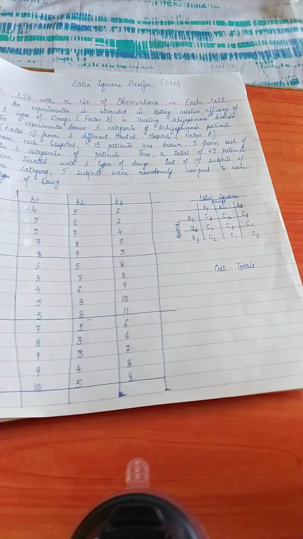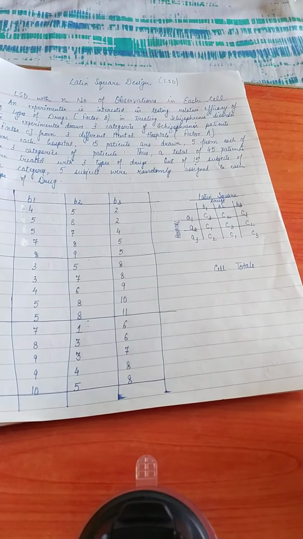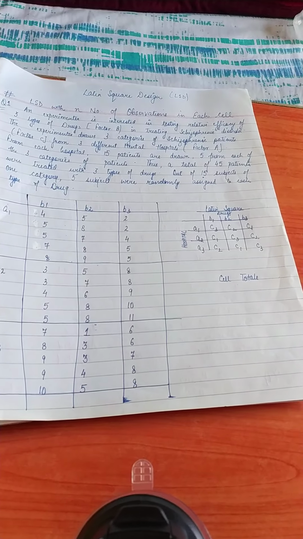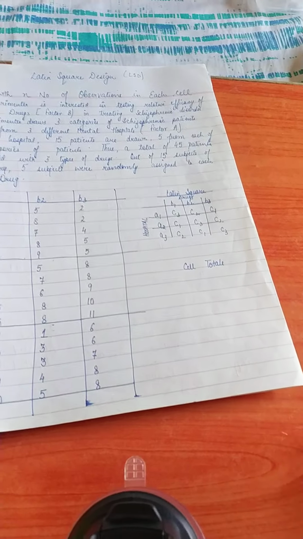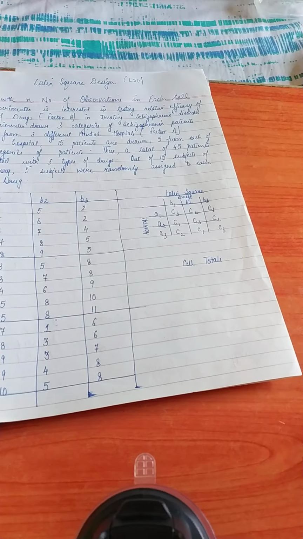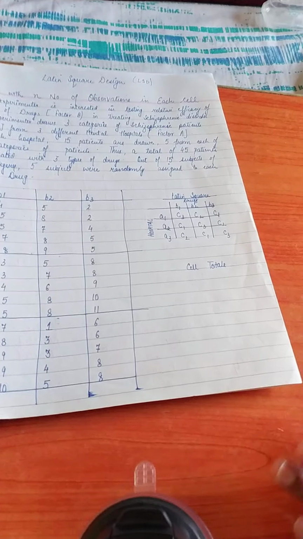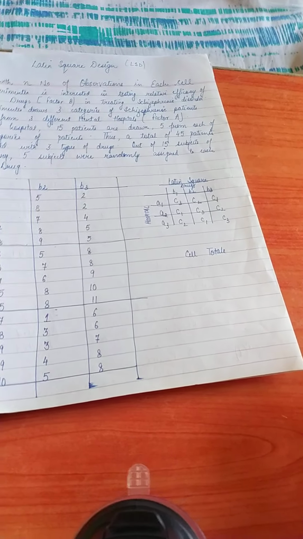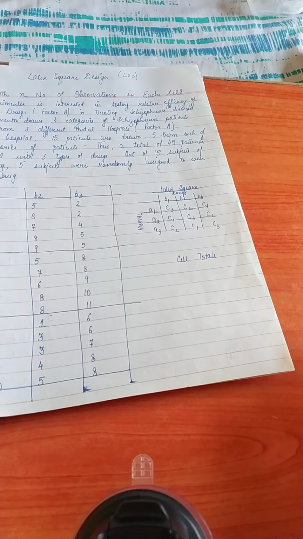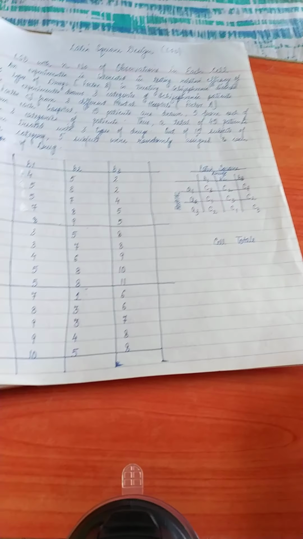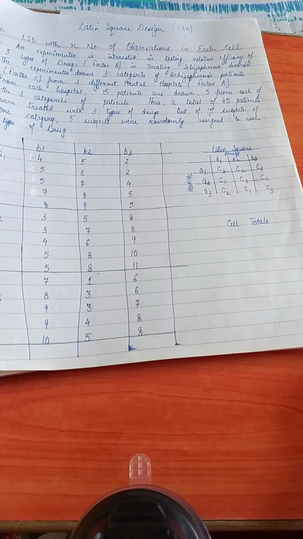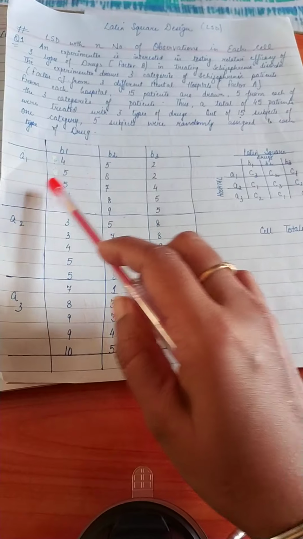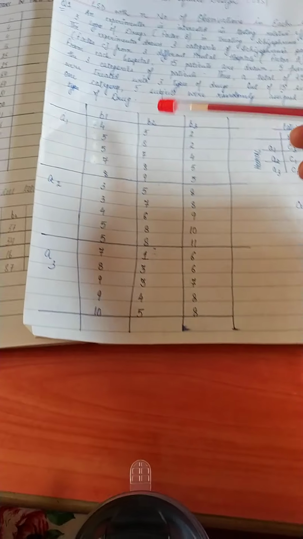15 patients are drawn from a single hospital in total. So there are three different hospitals, so 15 into 3 is 45. So 15 patients are drawn, 5 from each hospital and also 5 from each of the three categories of the patients. So that's a total of 45 patients who will be treated with three types of drugs, and out of these, 15 patients from a single hospital. So these are the observations.